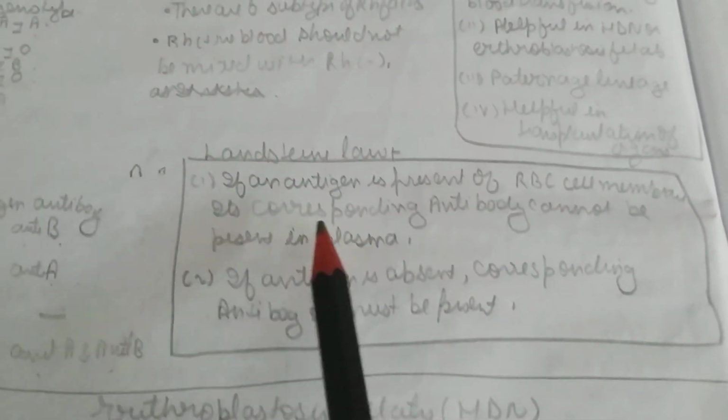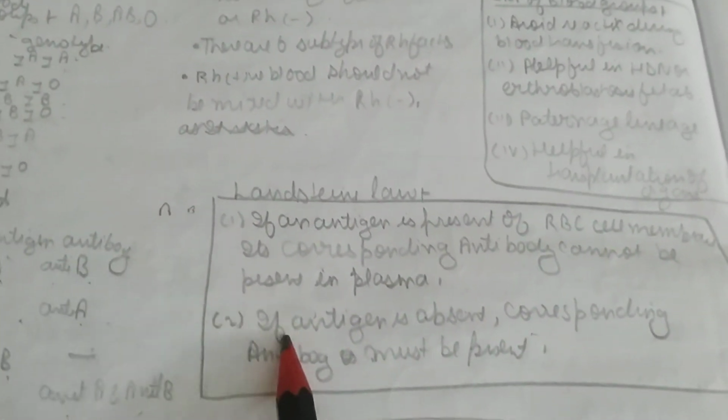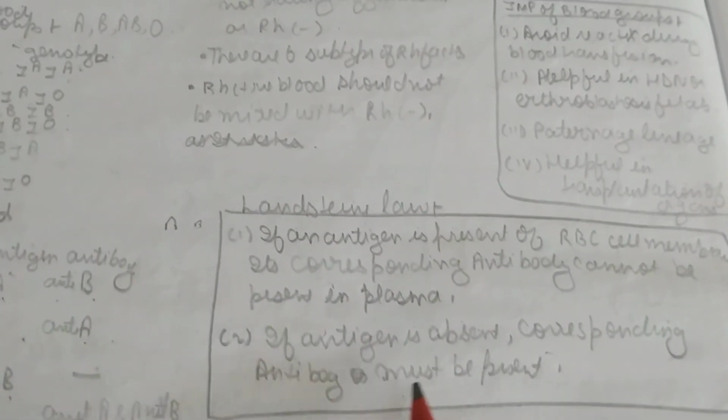Why is this? Because of a law known as Landsteiner law. If an antigen is present on RBC cell membrane, its corresponding antibody cannot be present in plasma. Vice versa, if antigen is absent, corresponding antibody must be present. So I told you that antigen is also known as agglutinogen. So please write agglutinogen in exam in brackets of antigen, right?